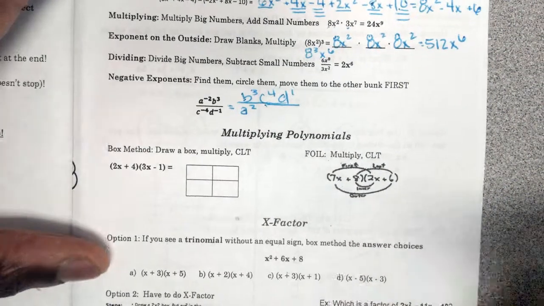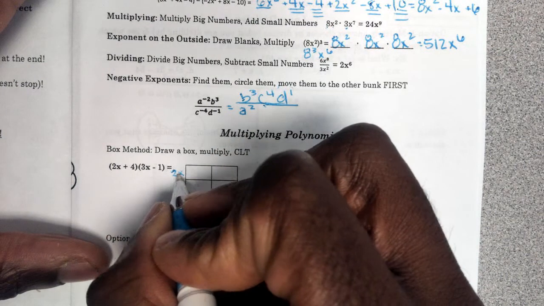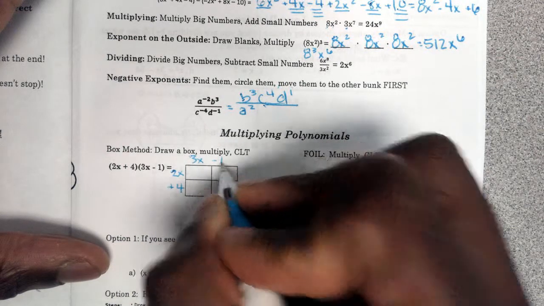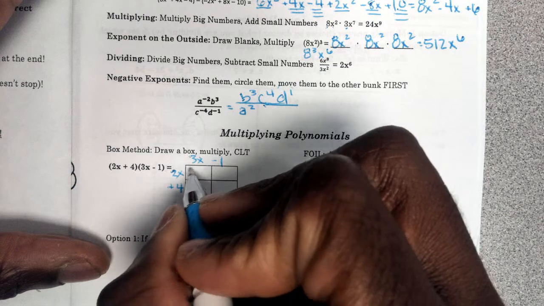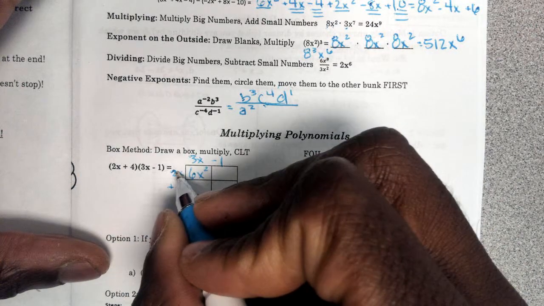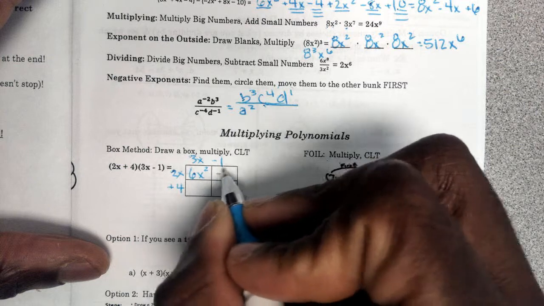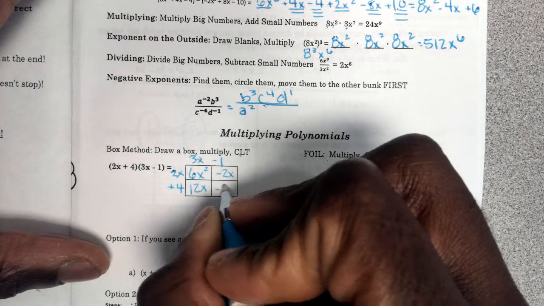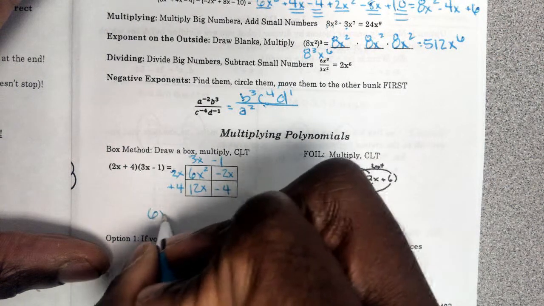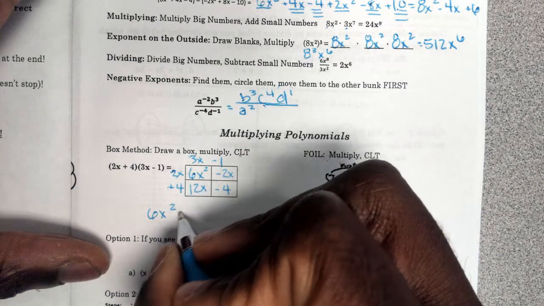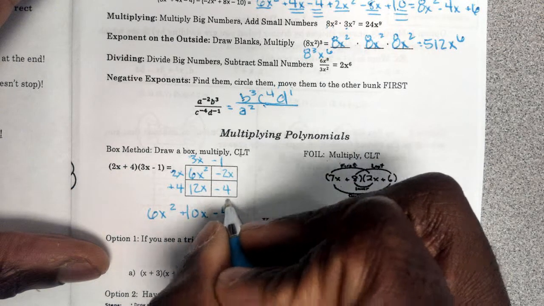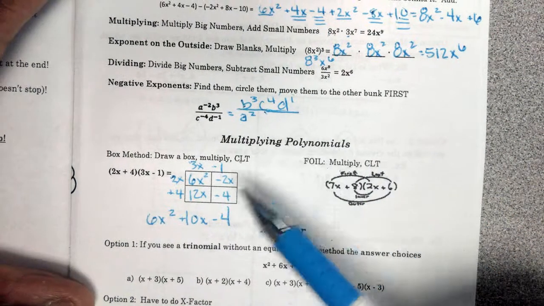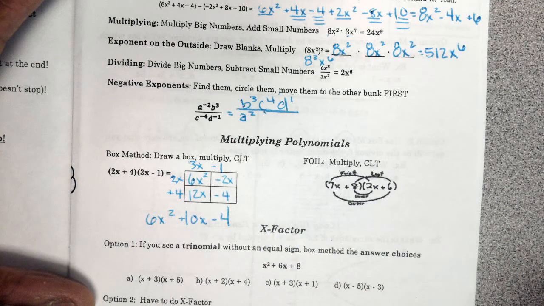Multiplying polynomials: each term occupies its own box. You've got 2x plus 4 and 3x minus 1. 2x times 3x is 6x squared, 2x times negative 1 is negative 2x, 4 times 3x is 12x, 4 times negative 1 is negative 4. Let me write out what's left: 6x squared, combine those, plus 10x minus 4. You could also use FOIL to multiply, but it's clearer when you use the box.